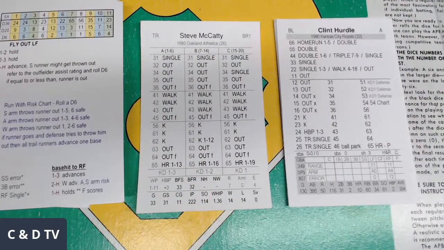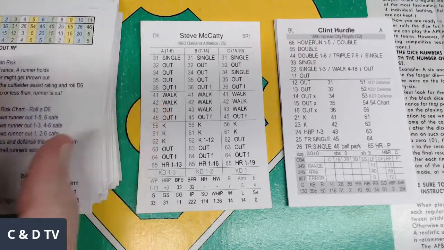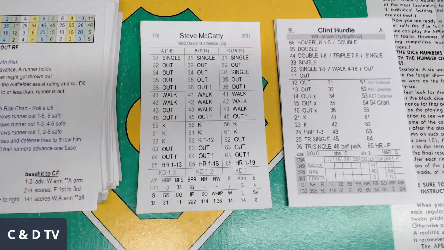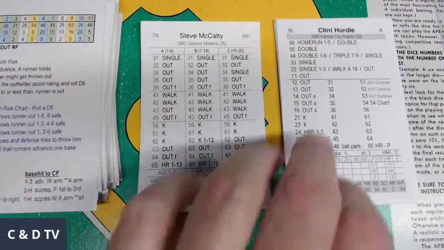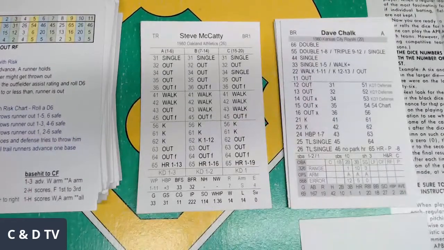They're 22-11. Here's McCaddy to Clint Hurdle. Let's see if we can get some easy outs here in the bottom of the 4th. That's a 26. That's going to be a base hit. It's a splits hit. There's been 2 so far in this game.